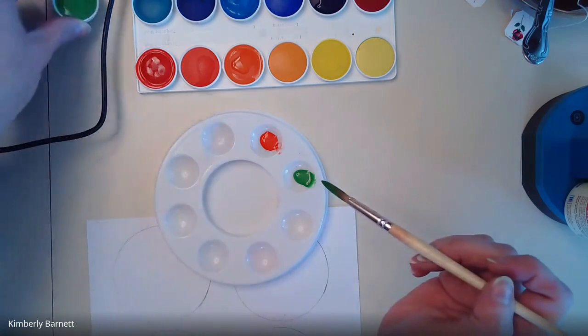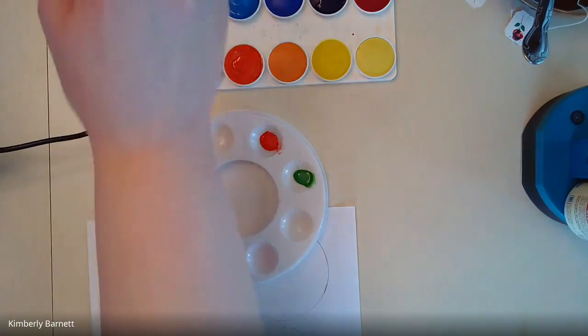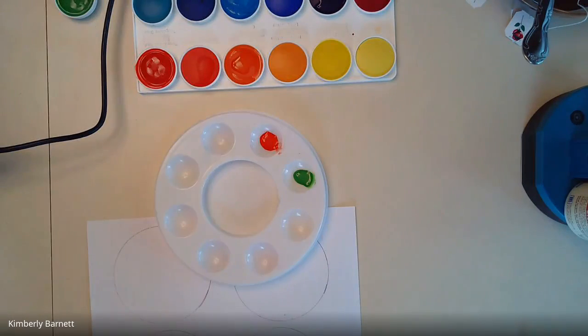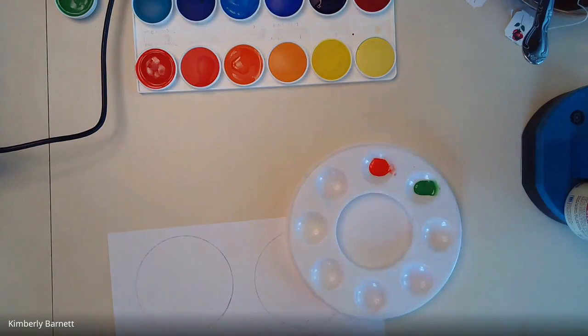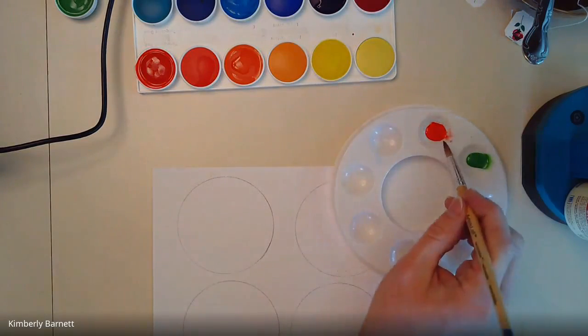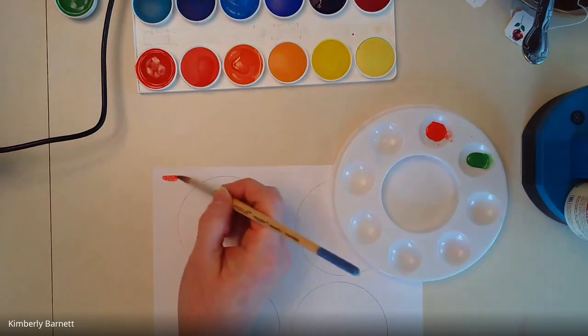Okay. Now that I have some green, clean out my paintbrush. And I'm going to have red as my base color. So just to give you an idea, and you don't have to do this, but to give you an idea of what we're doing here. This is red normal.